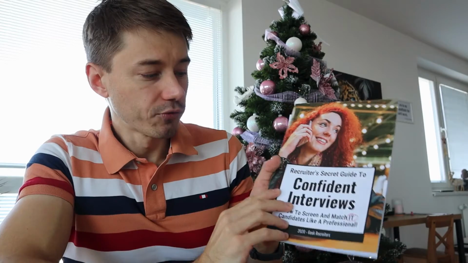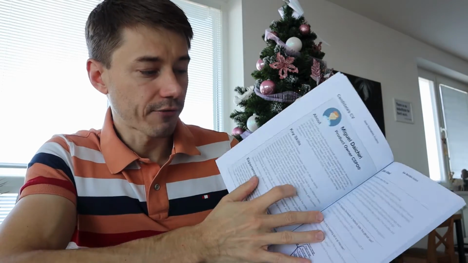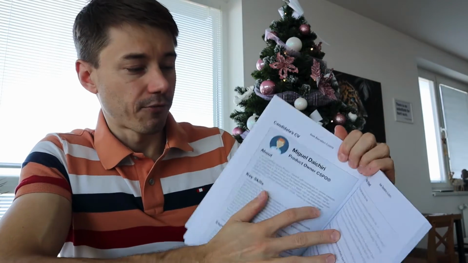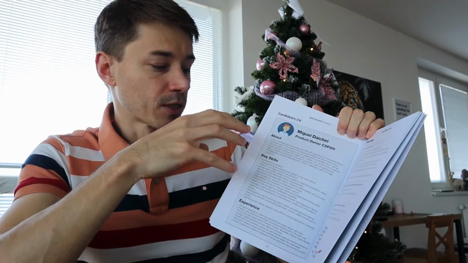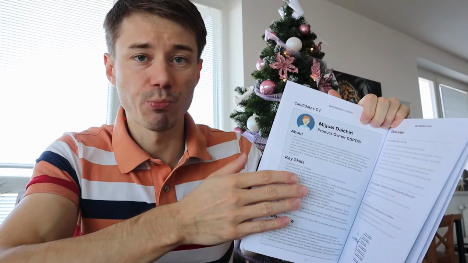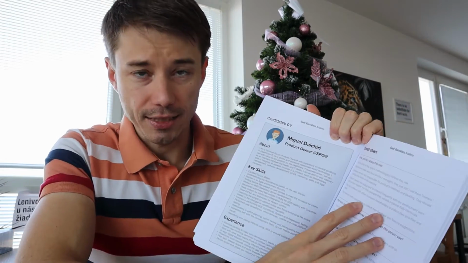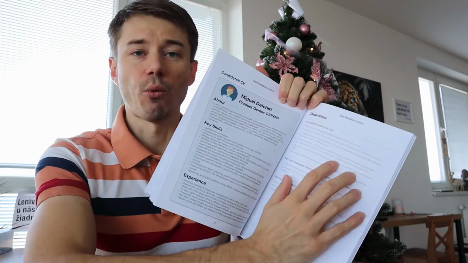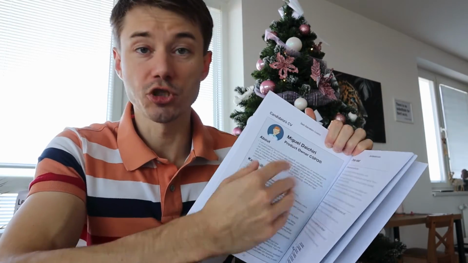And similarly, I will also guide you in this training session through interviews. So this is the Confident Interviews Guide, which also covers several profiles. For example, product owner. So what is the essential terminology related to this particular role? And what I would ask candidates and hiring managers is always on the right side. There is a little cheat sheet.